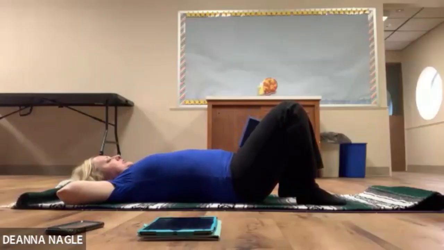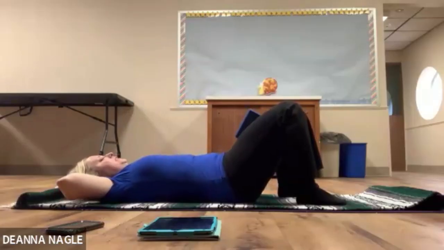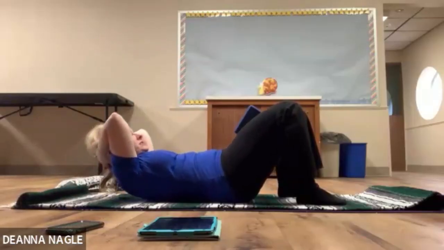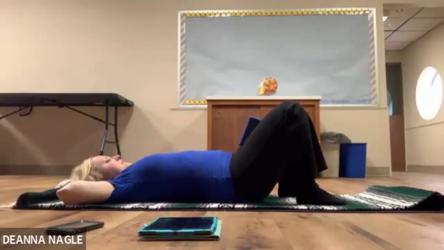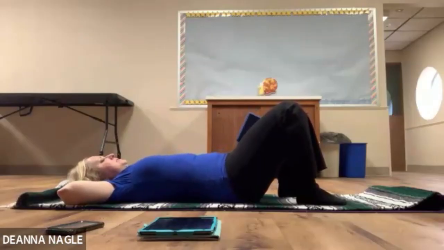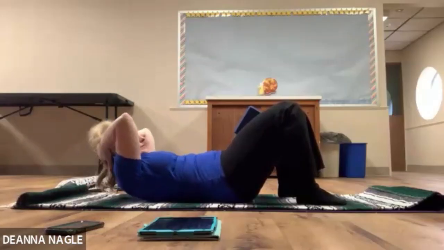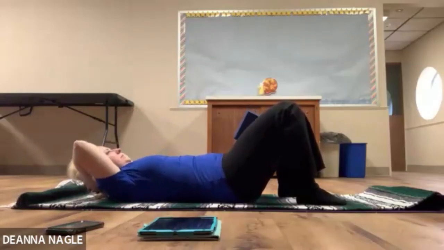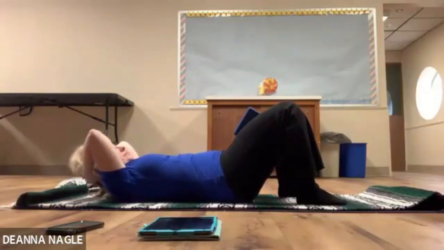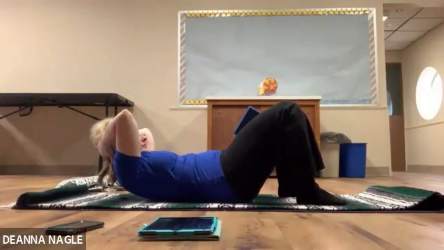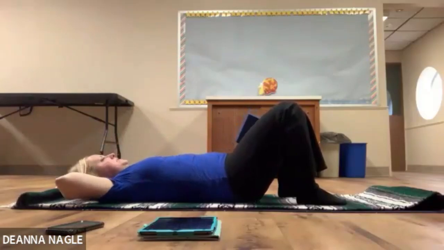So now we're building strength through the inner thighs, the pelvic floor, the transverse abdominis, the psoas. All of these are deep core stabilizing muscles. Couple more rounds.